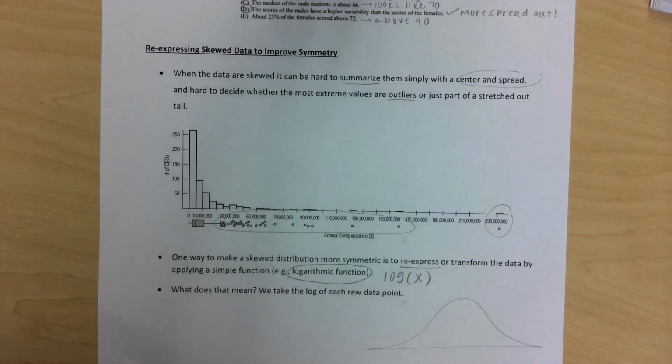We won't get too much into this re-expression just yet, but we will see it later on in our next unit when we talk about scatter plots.